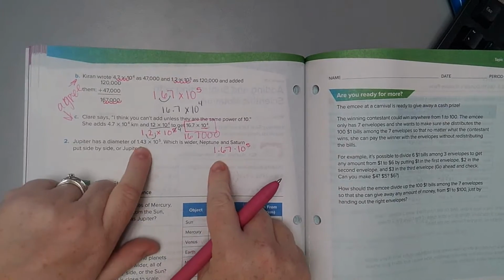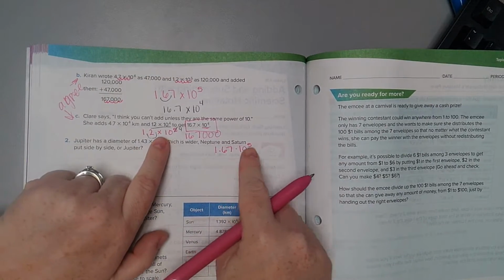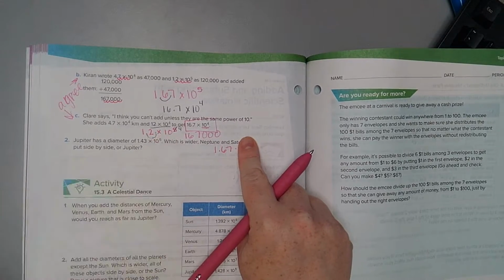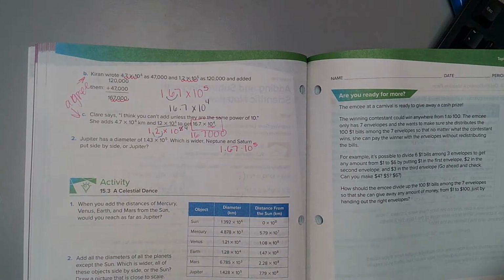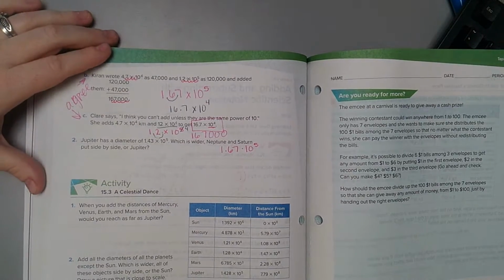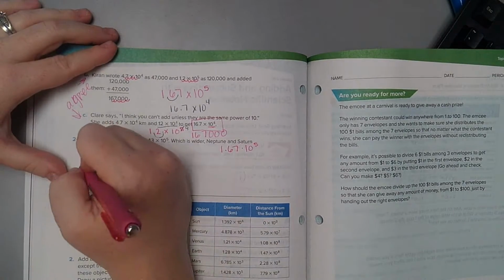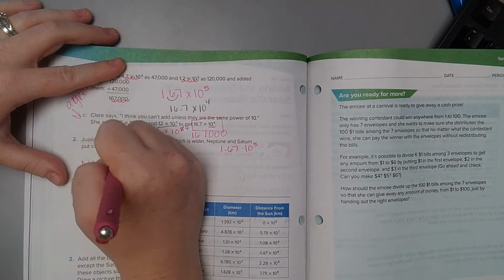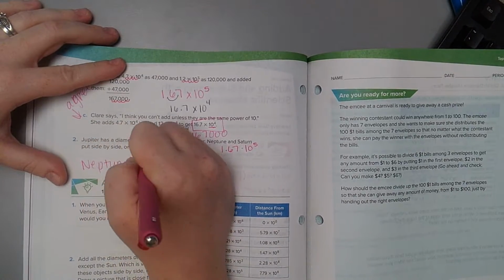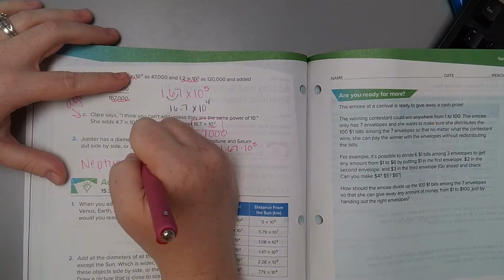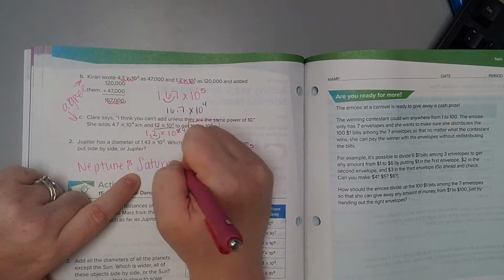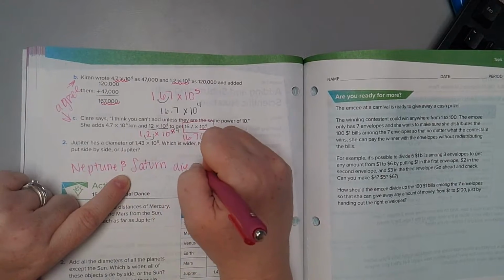So which is wider? Our powers we can cover up for now. Which would be wider, 1 in 43 hundredths or 1 in 67 hundredths? So Neptune and not Jupiter, make that an S, Saturn are wider.